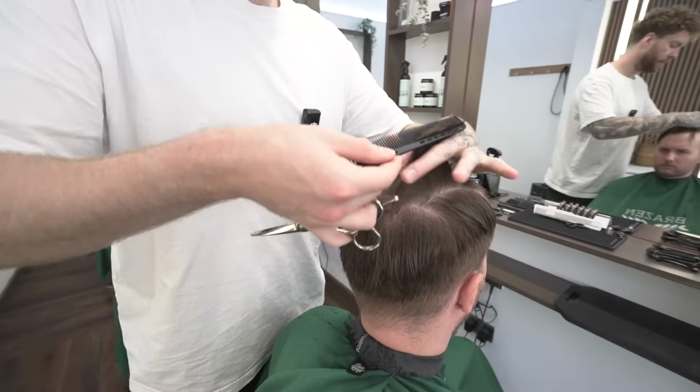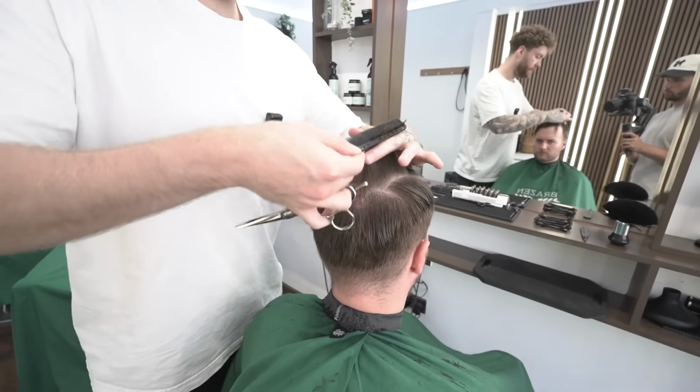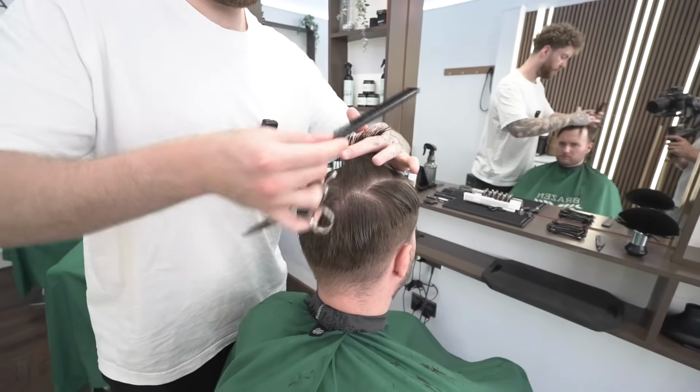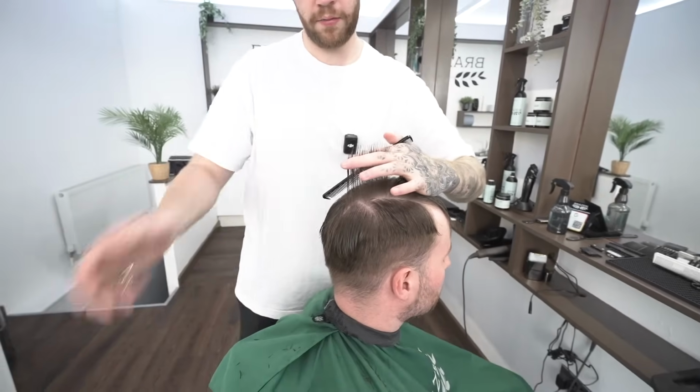You're really going to start to see, as the head rounds away, me directing this a little bit further every time. Just pulling it back towards the center.